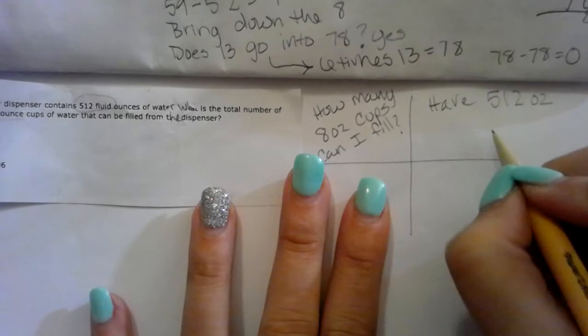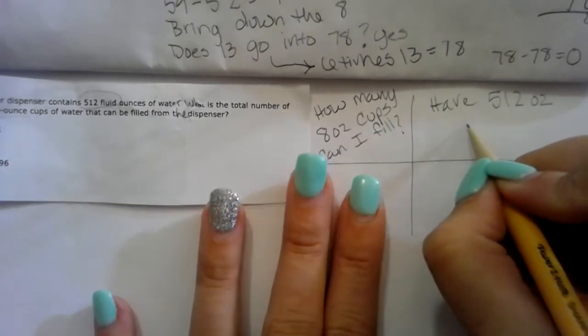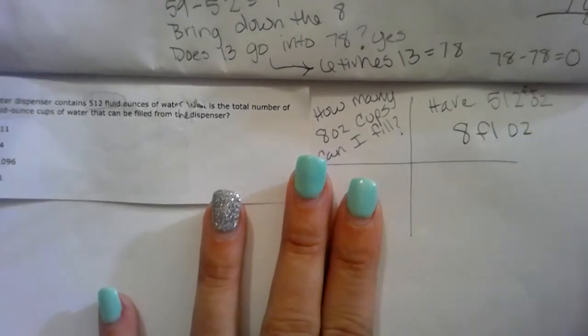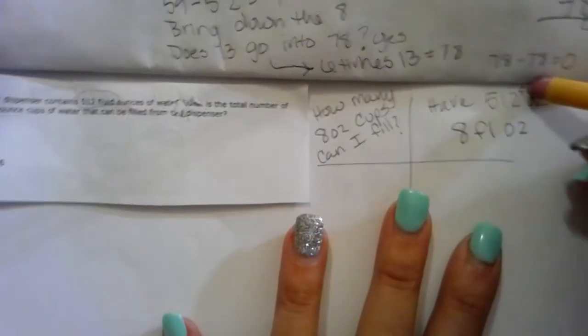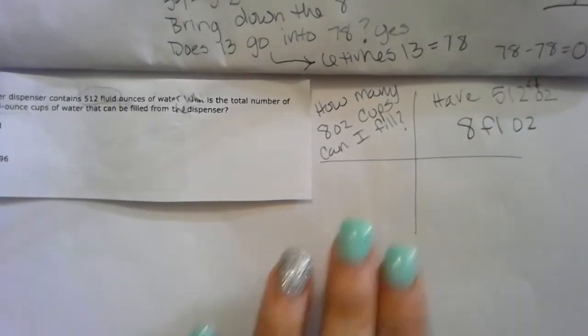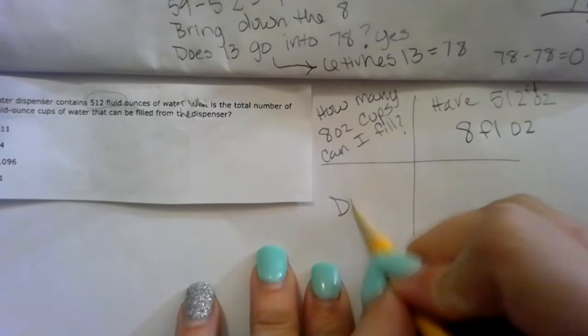Move this up just a little bit so you can see a little better. And then I want to know how many 8 fluid ounces I can get. And fluid ounces, guys, that's fluid ounces too. That's an L. Fluid ounces. That's like a drink. Okay. So the process is I'm going to divide.